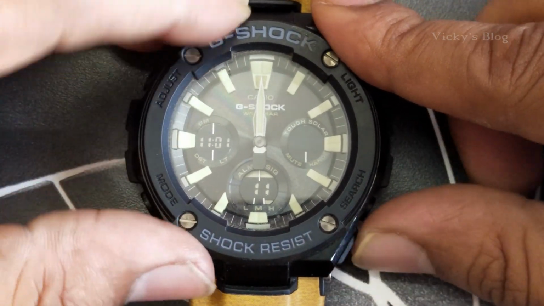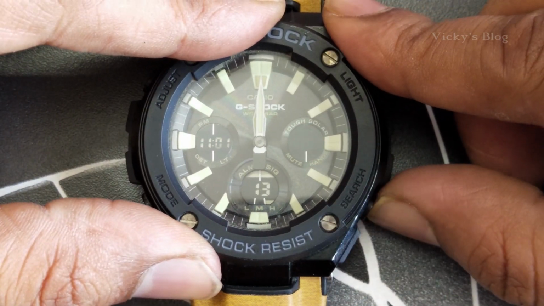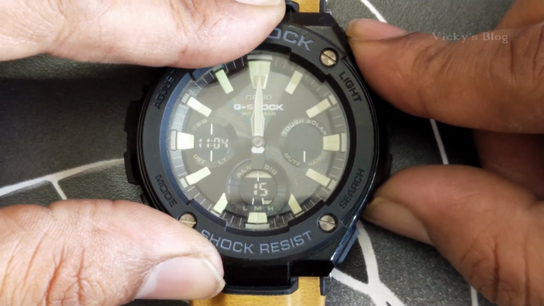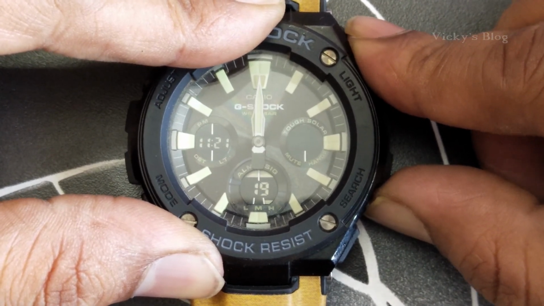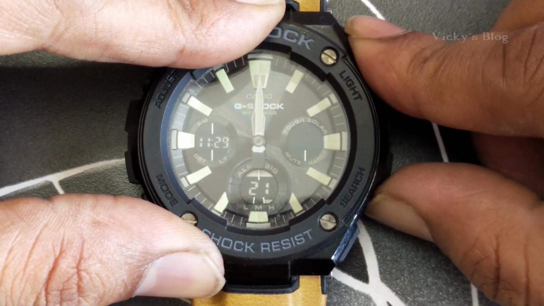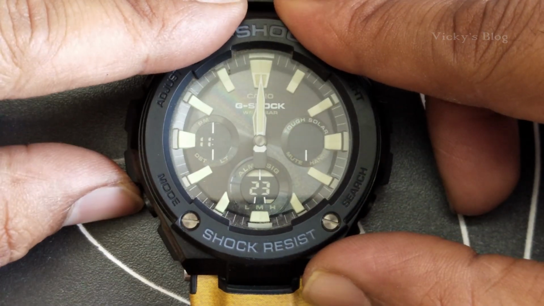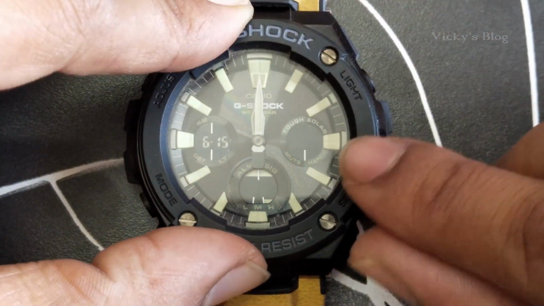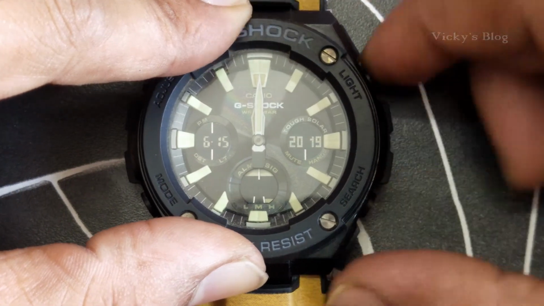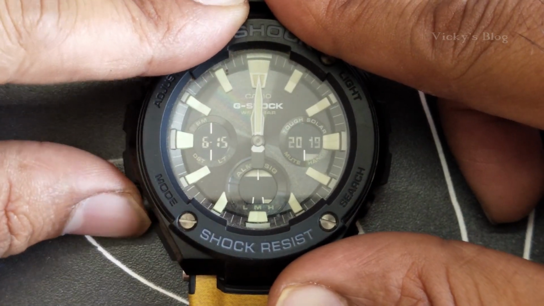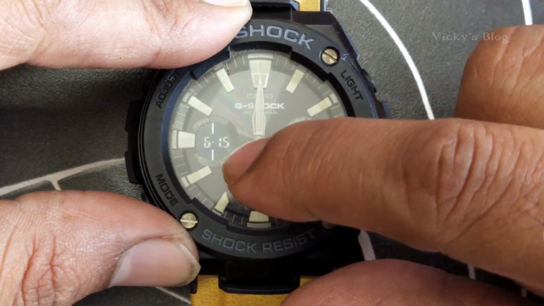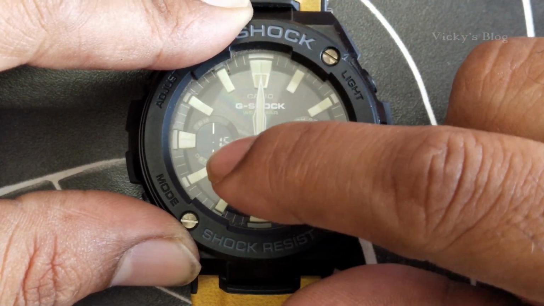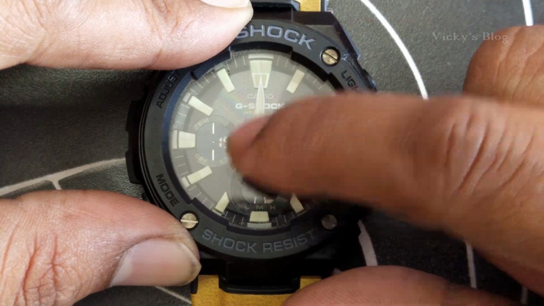I'm pressing the mode button, and again coming to search to come up. I think 11:30 is the time. So going to press the mode button. Here I'm changing. If you want, you can change the time, I mean the year. So again pressing the mode button. It's coming with date and month. So today is June, month 6, and 15 is the date.